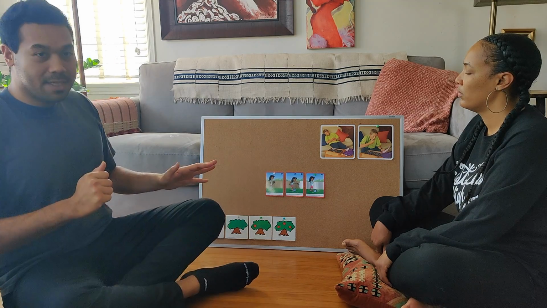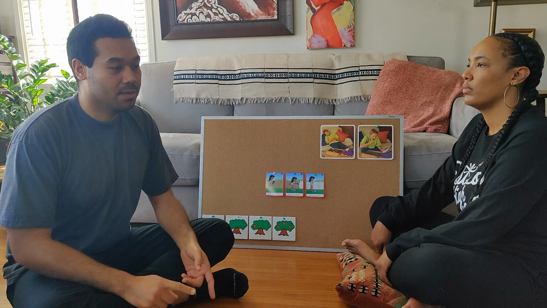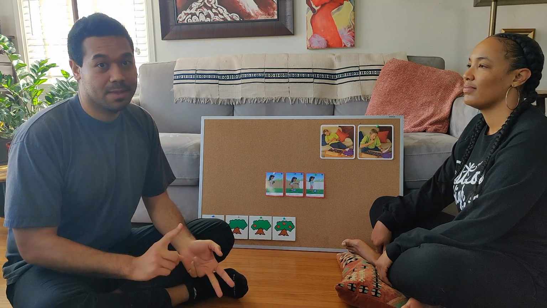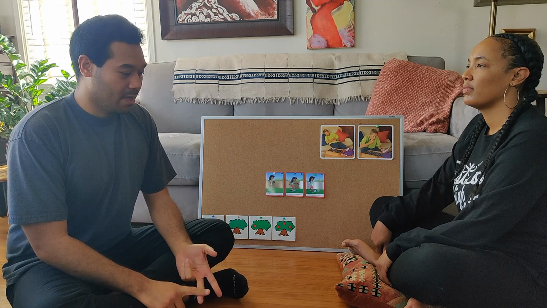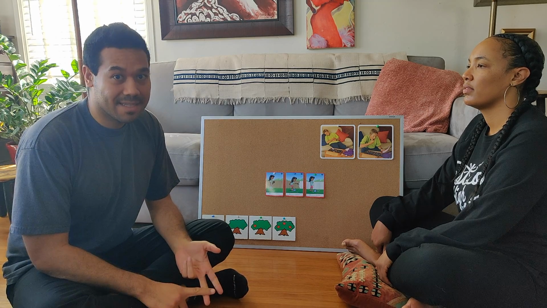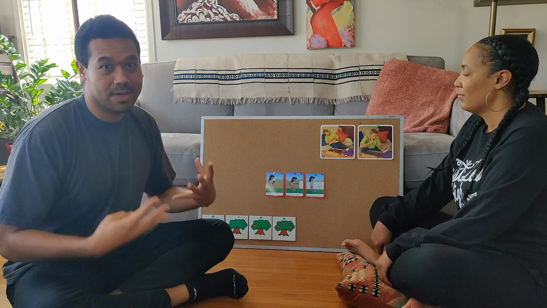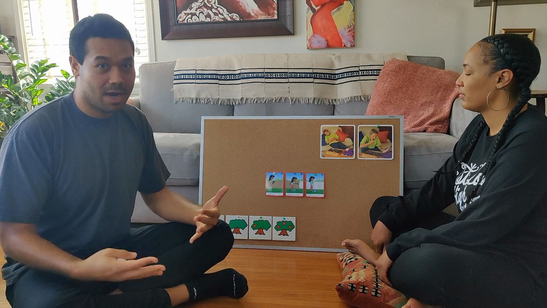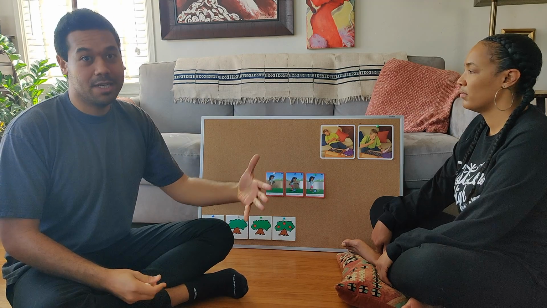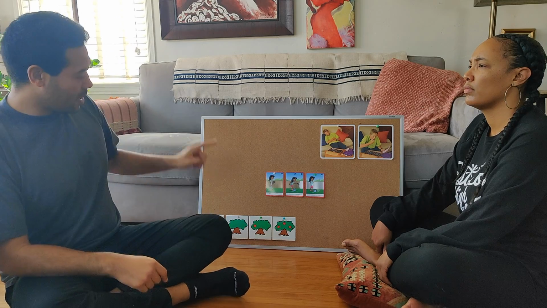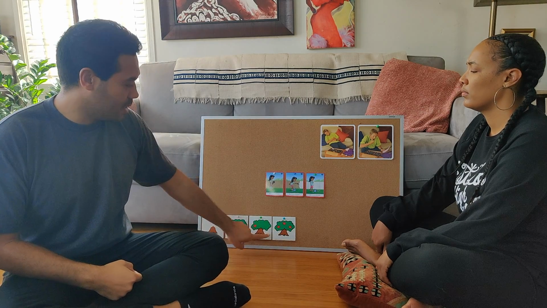Using sequencing cards is a great way to introduce new vocabulary. It's a great way for kids to learn temporal markers, meaning when to say first, next, and then last, so that when they're telling you stories or narratives, they organize their thoughts so it helps the listener pay attention and understand what they're saying. So this is the first level, and you can see that there are 4 cards.